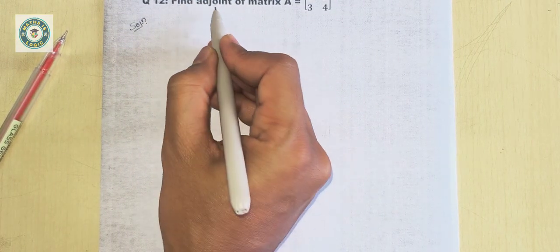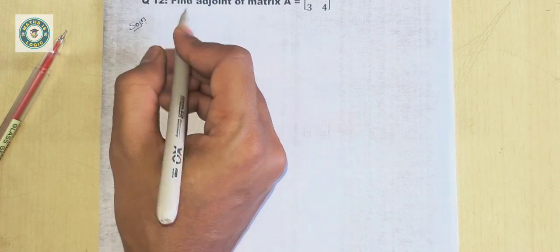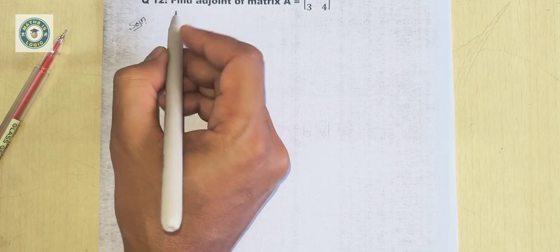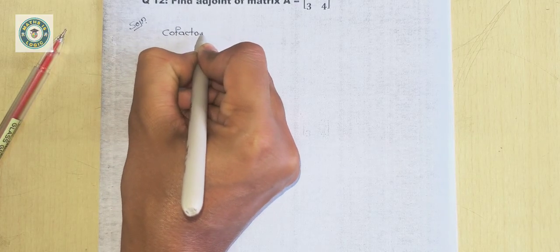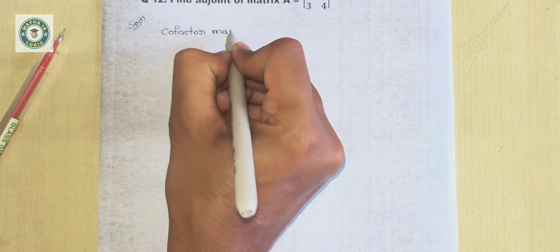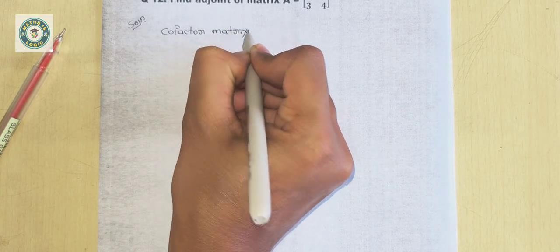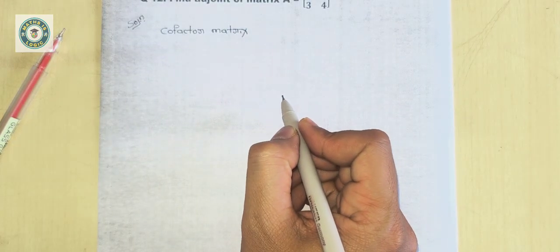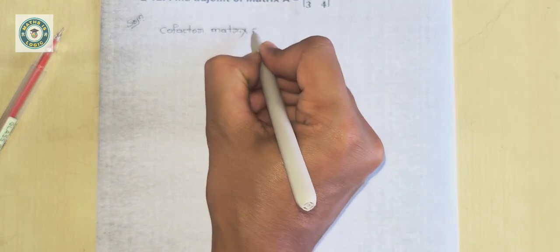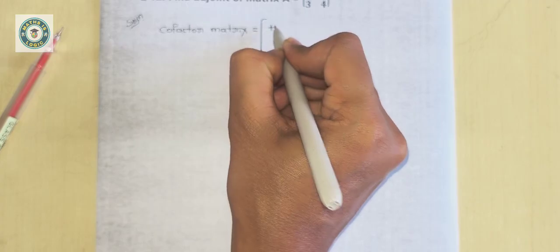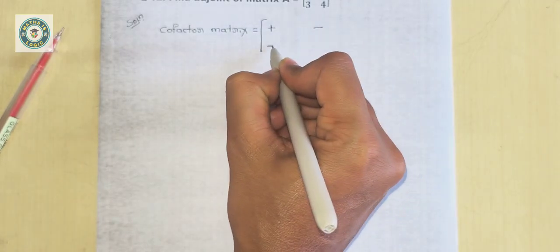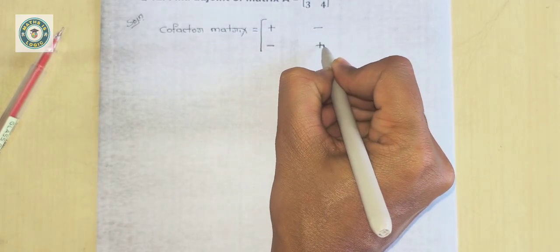To find the adjoint of a matrix in the regular method, first we need to find the cofactor matrix. To find this cofactor matrix, the second order sign rule is plus, minus, minus, plus.